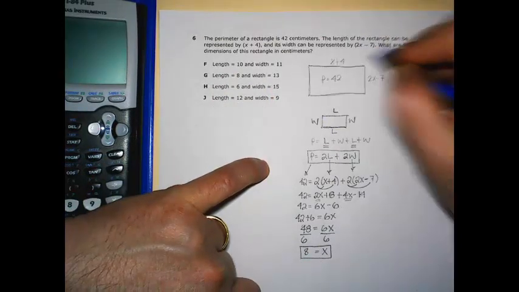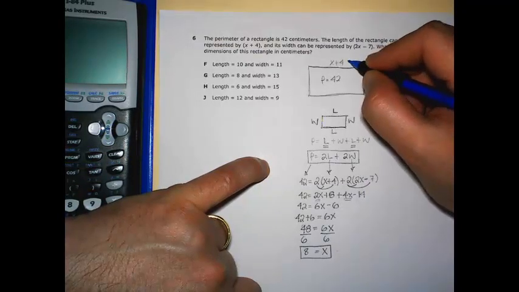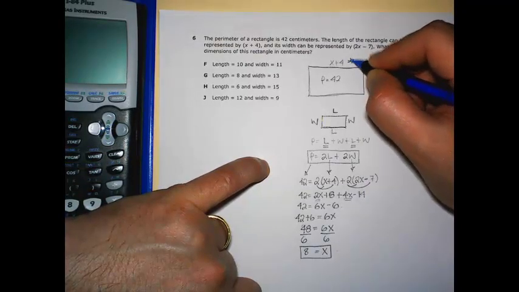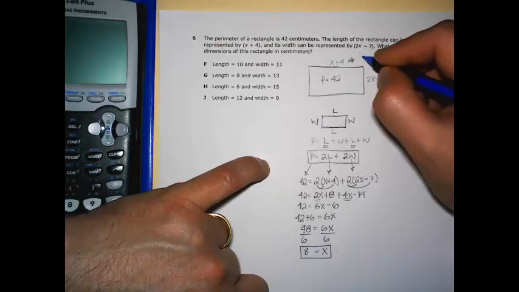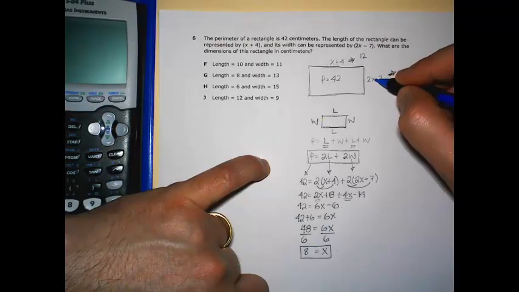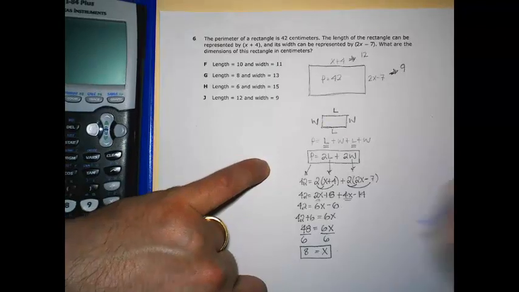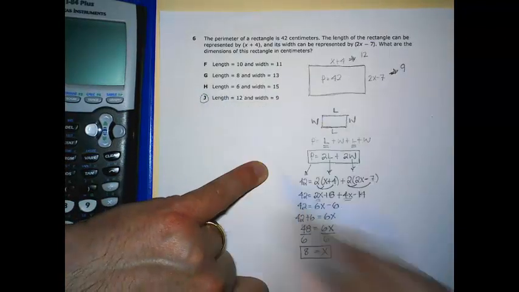What we need to do is come back over here, bring this information back here. Okay? If I plug in the number 8 for x, then this will become a 12. And if I plug in 8 for x over here, this will become 2 times 8 is 16 minus 7 is 9. So basically my answer is letter J.